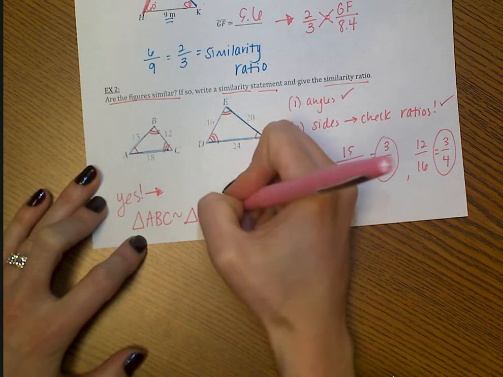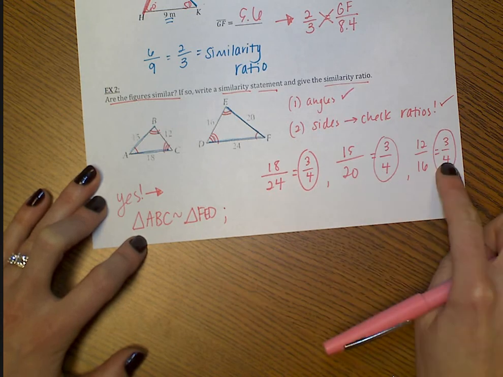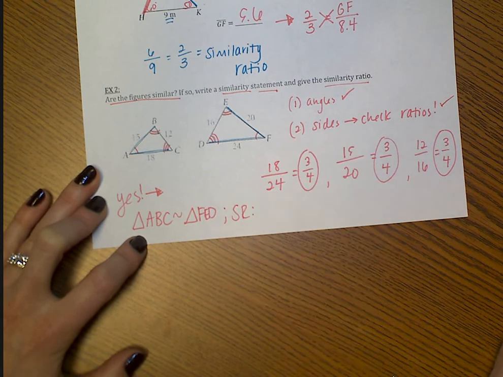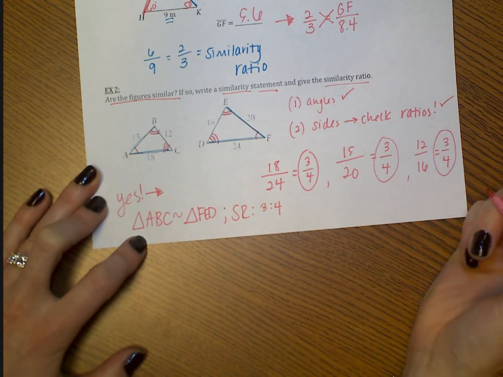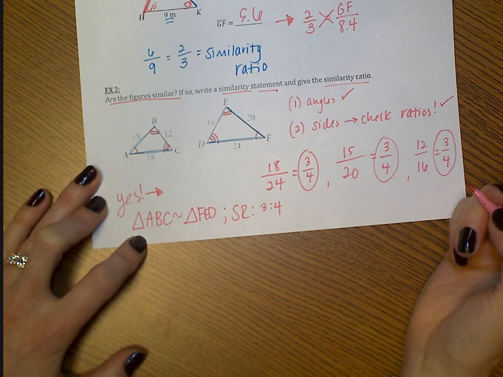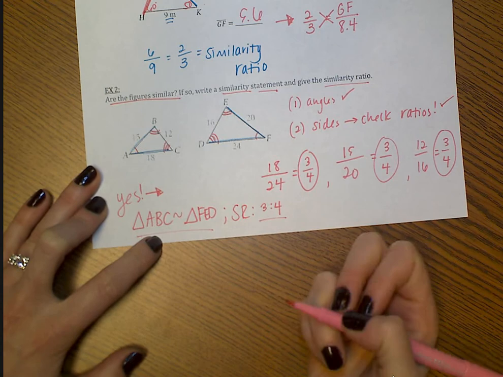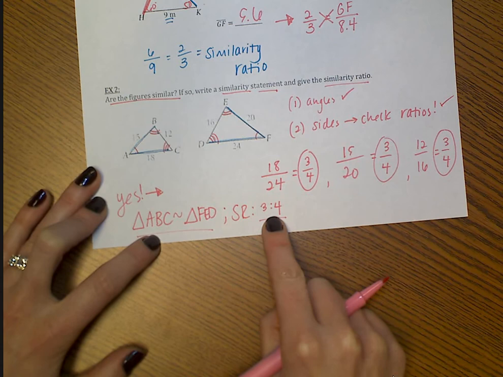And then the similarity ratio would be the ratio that I got every time I reduced. So I'm going to say SR for short is 3 to 4. Okay, so there's my similarity statement. Similarity ratio is 3 to 4, which you could write as a fraction 3/4. But remember, ratios, there's more than one way to write it. So we're good.